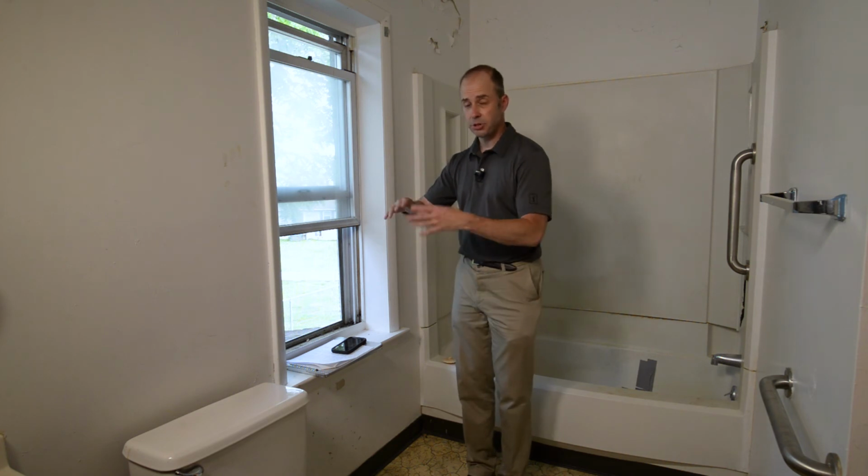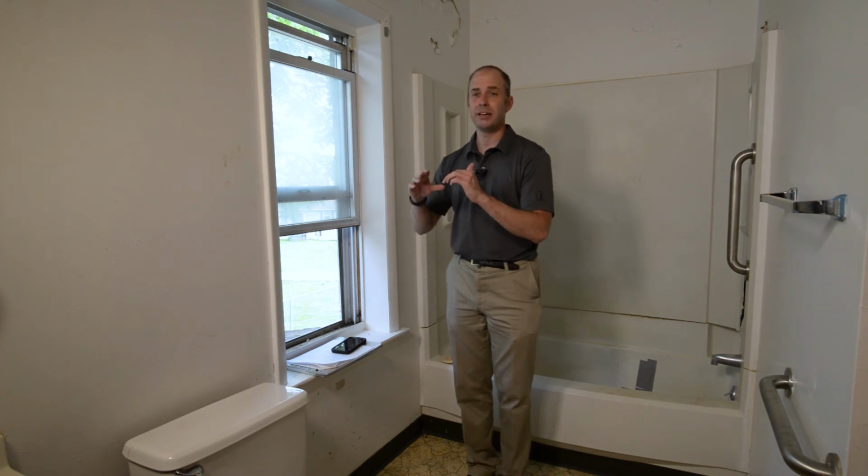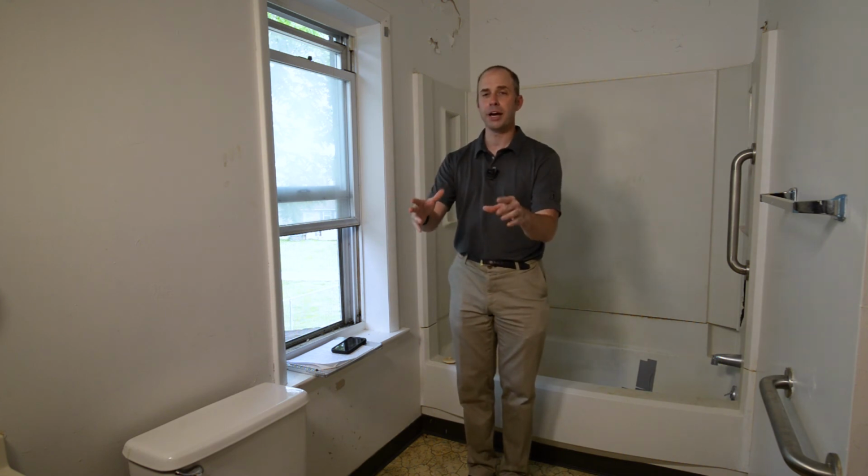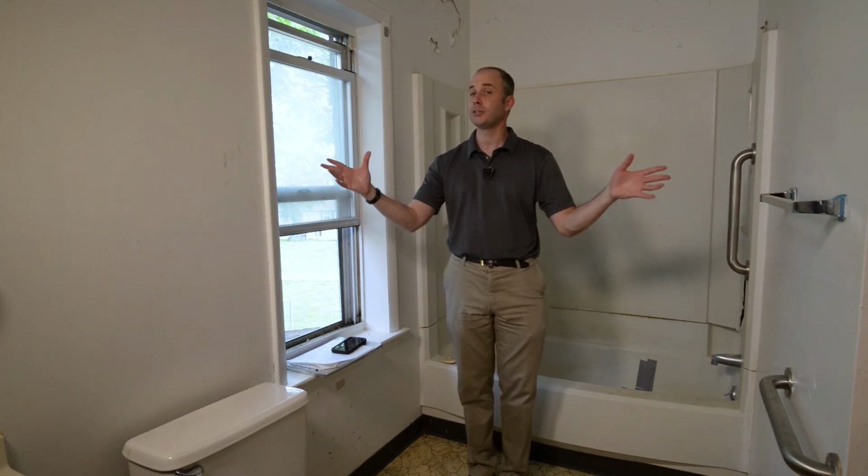So they are to be properly scraped or cleaned and new material applied in that area. They've got to be move-in ready type residences. And then, while we're leaving the bathroom area here, we're going to go out the door. We can't see the door in here, but we're going to go out the door here.